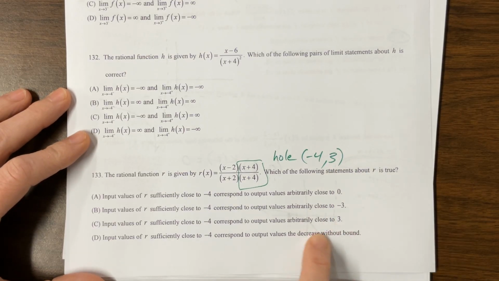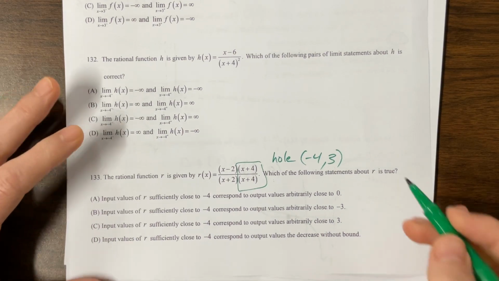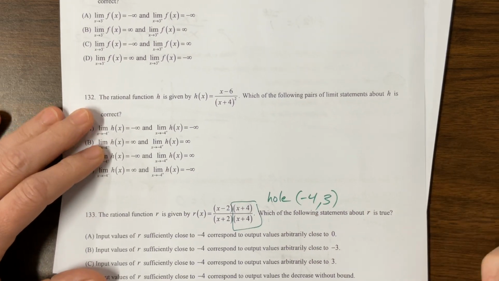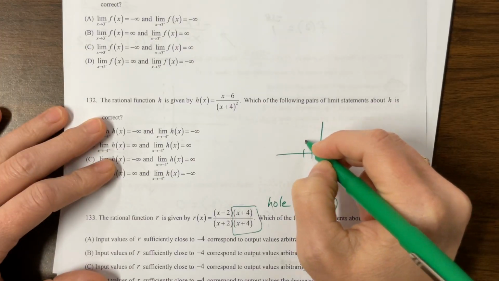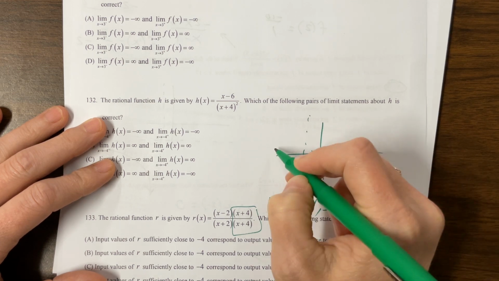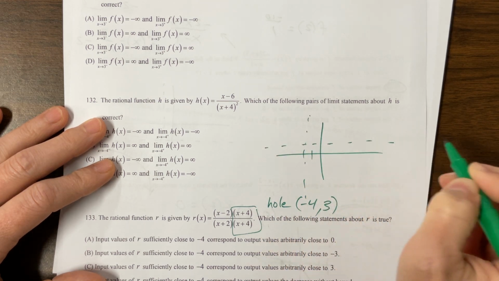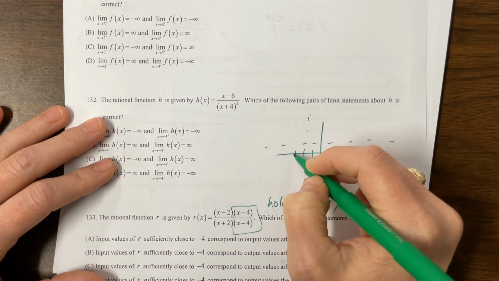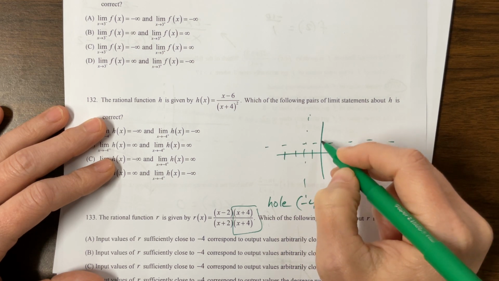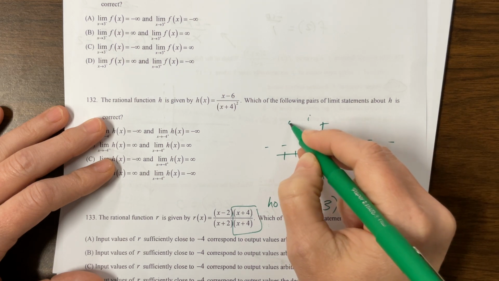So basically what they're saying is, as we get our graph, here's what's happening. Our graph has an asymptote at x equals negative 2 and y equals 1, same reason as the last problem. We have a hole at negative 4, positive 3, right here.